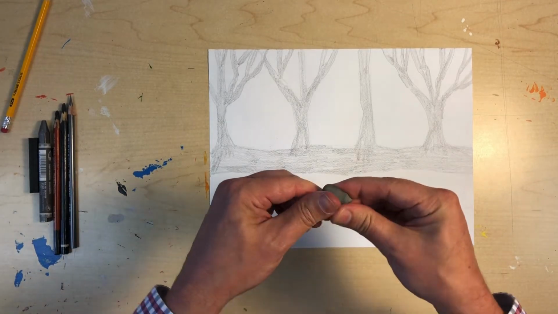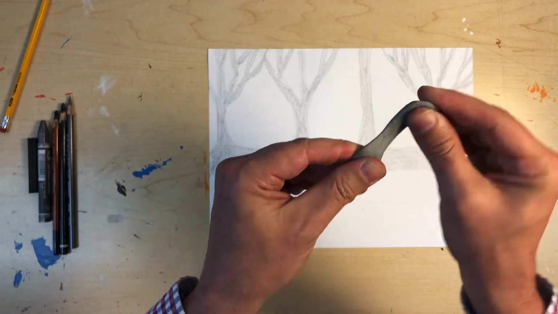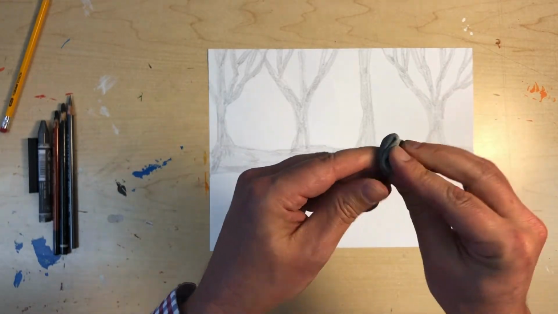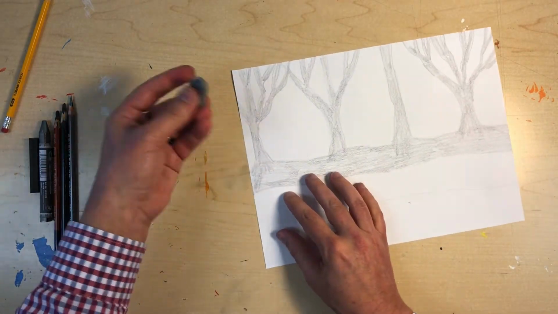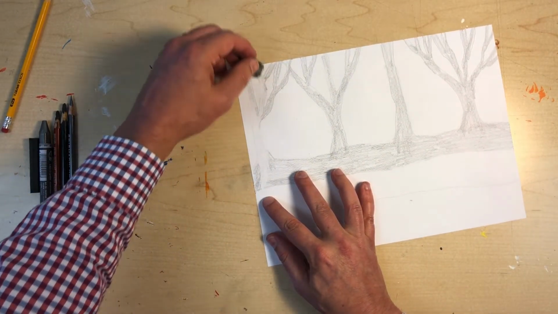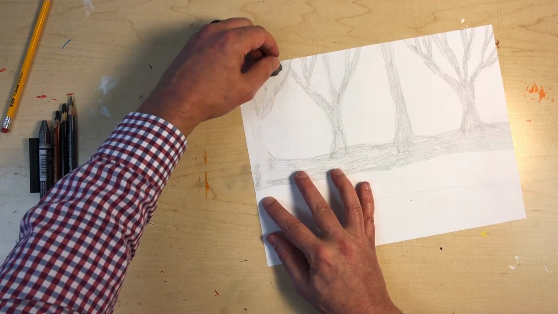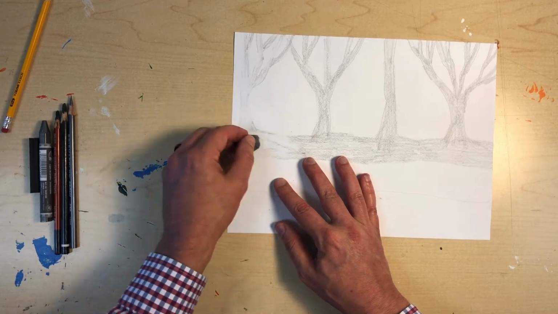And so what you can do is you can take this. It's called a kneaded eraser, a kneadable eraser. Can you see you can knead it? Just like bread dough. And so I can take this kneadable eraser and just go in and kind of pick up some of the pencil. I don't want to completely erase it. I'm just sort of picking up some of the tree area.